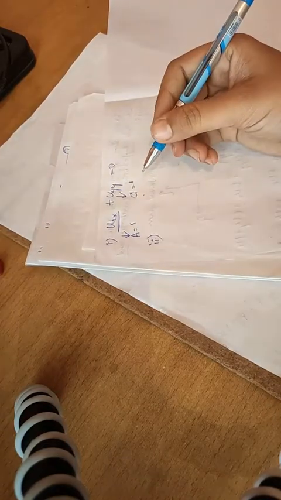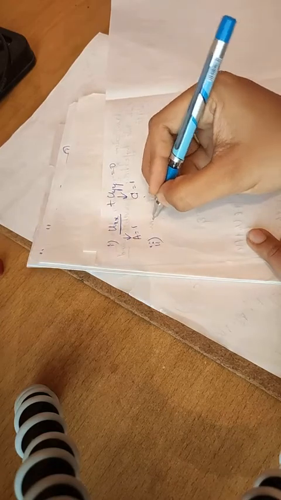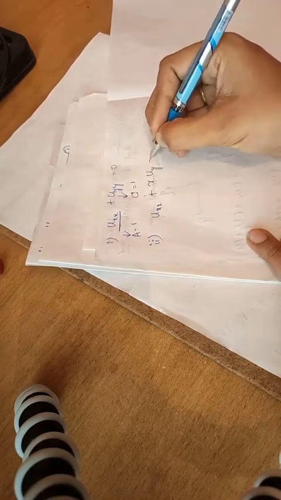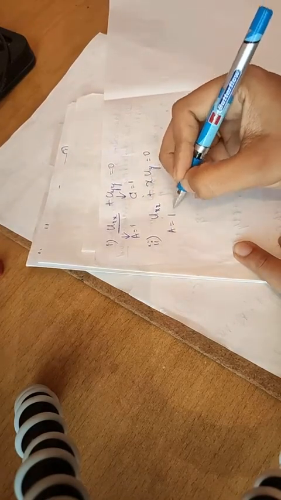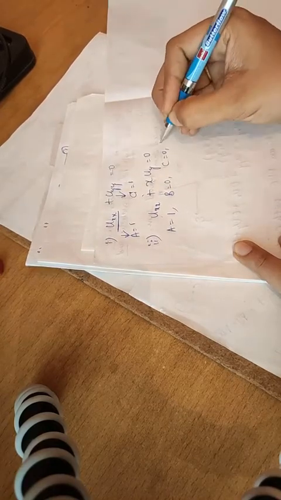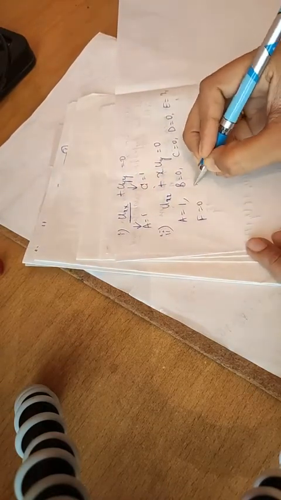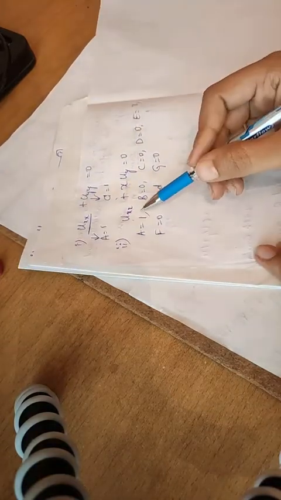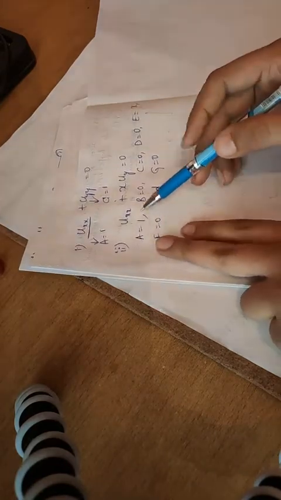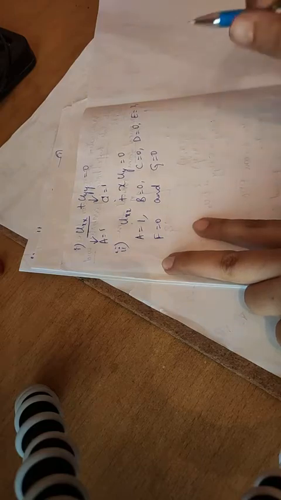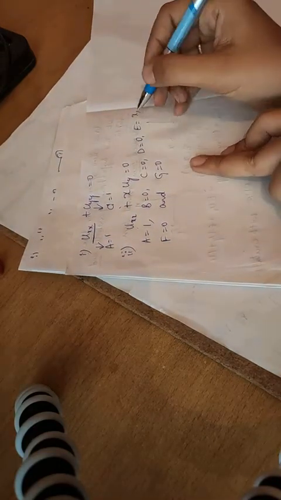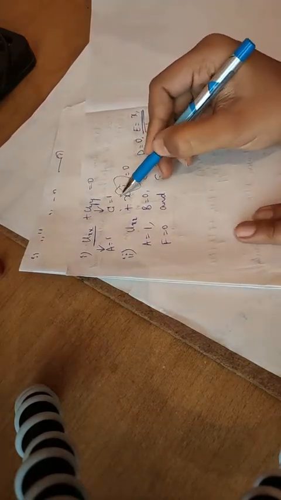Next category is second order PDE with variable coefficients, right? So if uxx plus x into uy is equal to 0. Here A is equal to 1, B is 0, C is 0, D is 0, E is x, F is 0 and G is 0. Look at this example. As I said, any of A, B, C, D, E, F and G are either a function of x or a function of y. Here E, the coefficient of uy, is a function of x. So this example is called as second order PDE with variable coefficients.